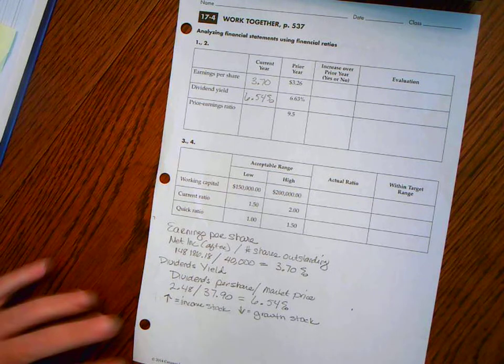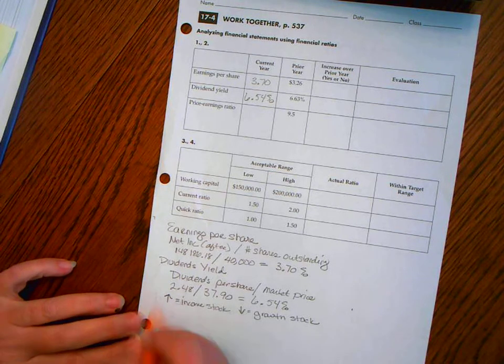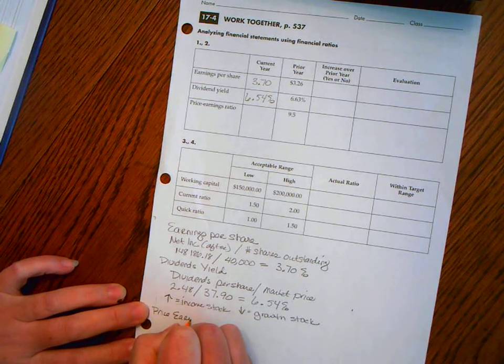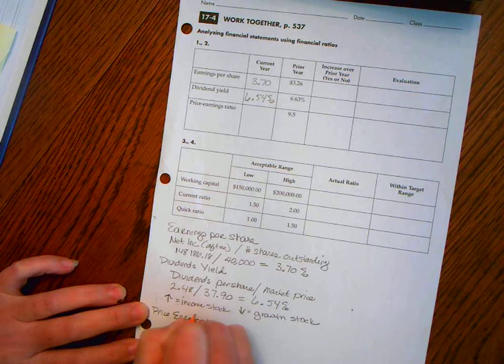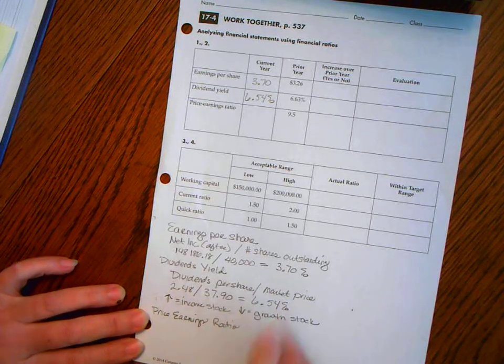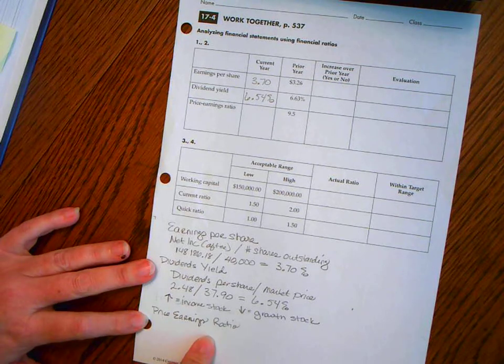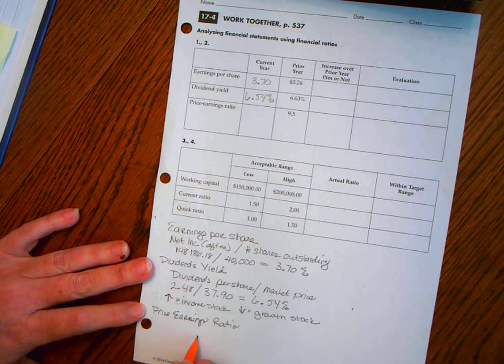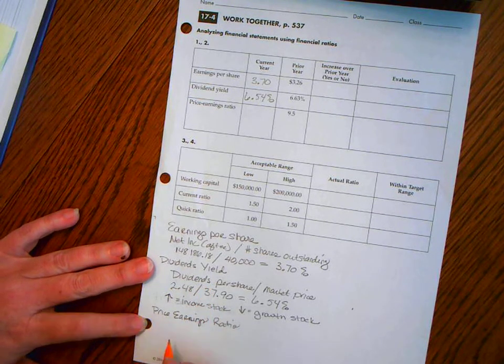Okay? So when we get to the next one, which is the price earnings ratio, the opposite is actually true, because this is looking at how much you are making off of the price of the share, not compared to the dividends per share.